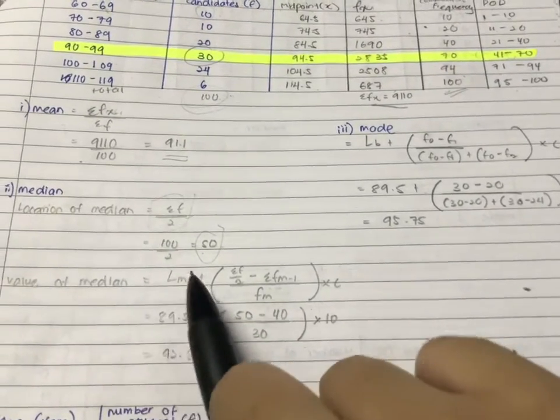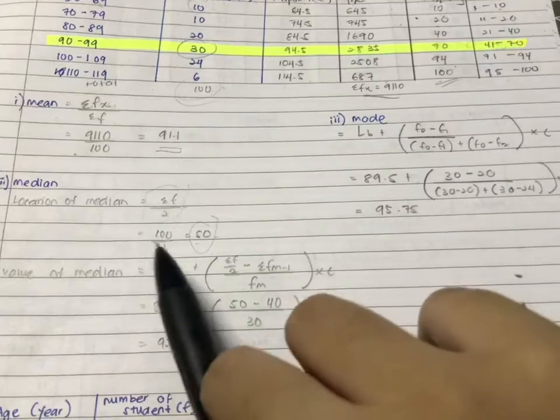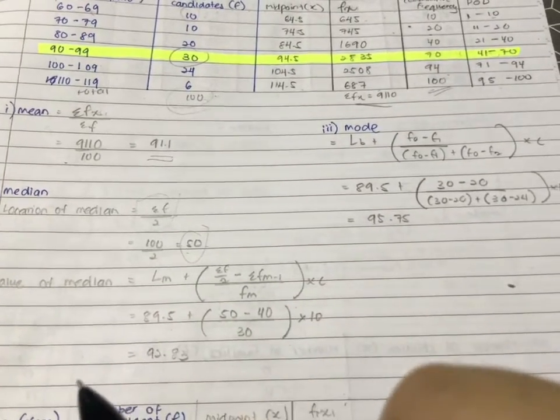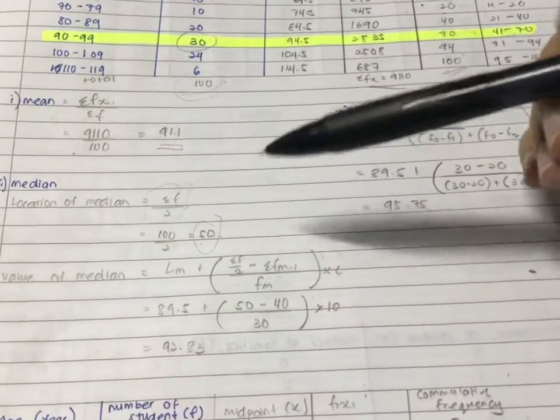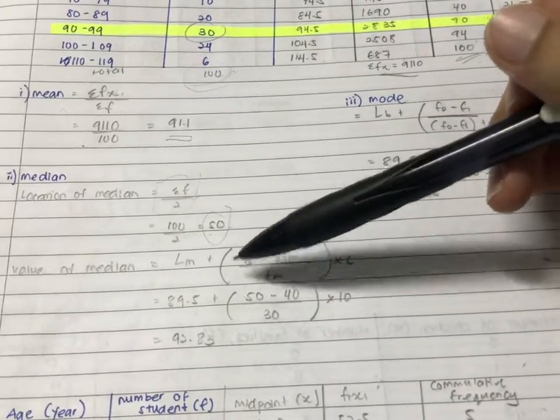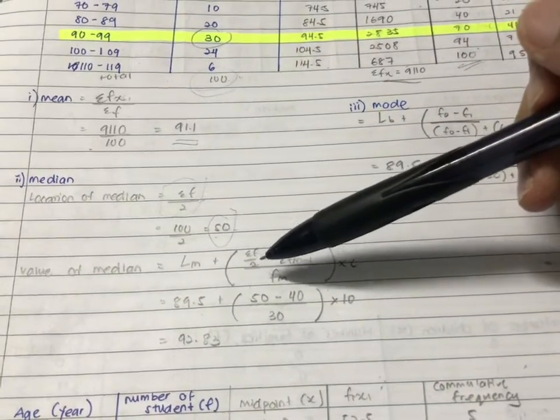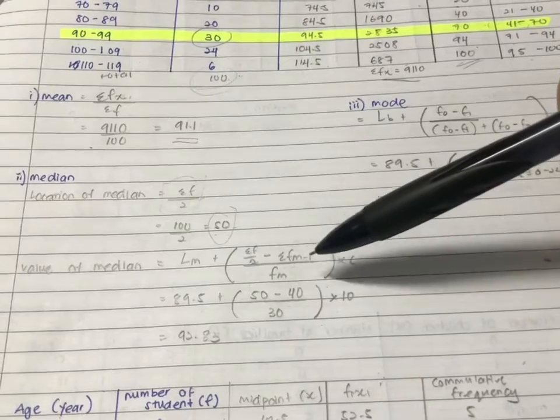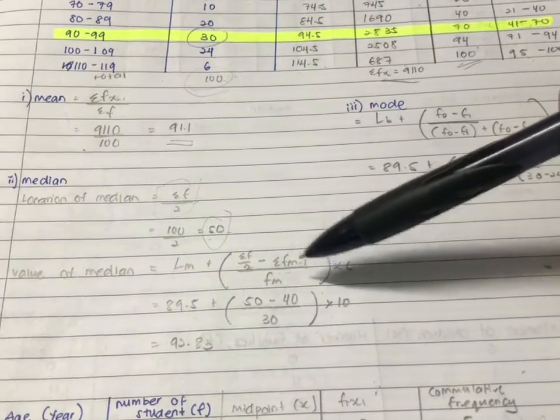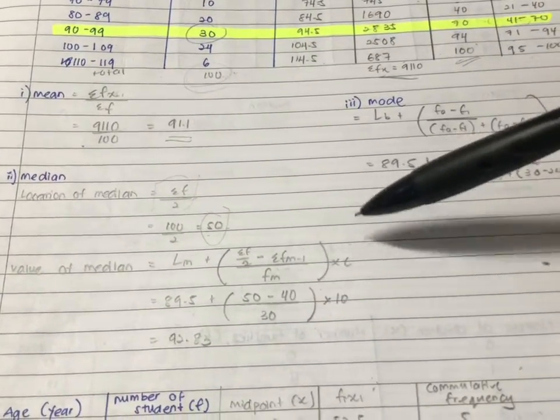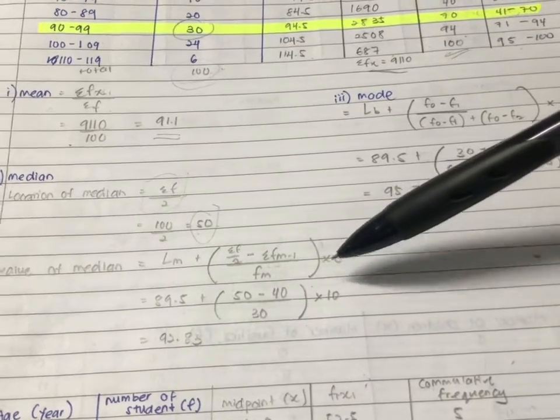This is the formula for value of median. We must remember it: Lm plus bracket sum f divided by 2 minus sum fm minus 1, divided by fm, bracket, times c.